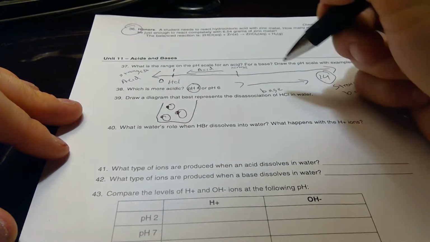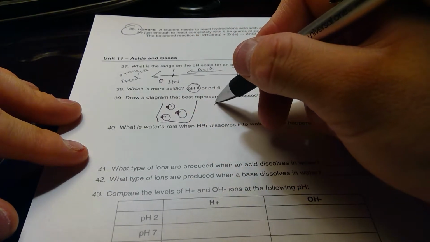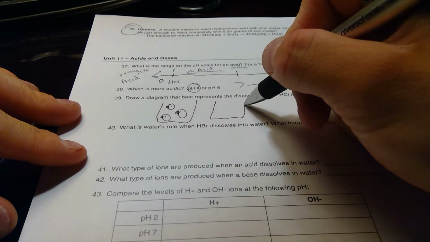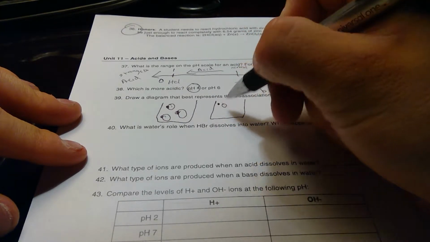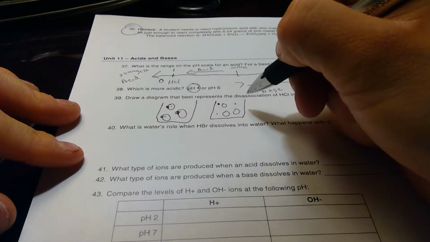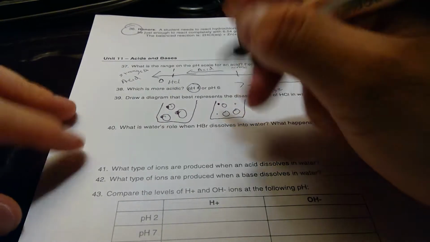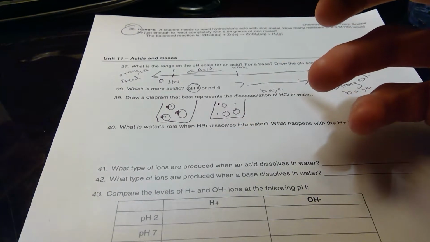Alright, so they look like that, right? So you have the Cl here and the H here. When they dissolve in water, or they dissociate, you have this. Bam, bam, bam, bam. So what happens? The atoms completely separate and they dissolve in water. So the water kind of pulls them apart.